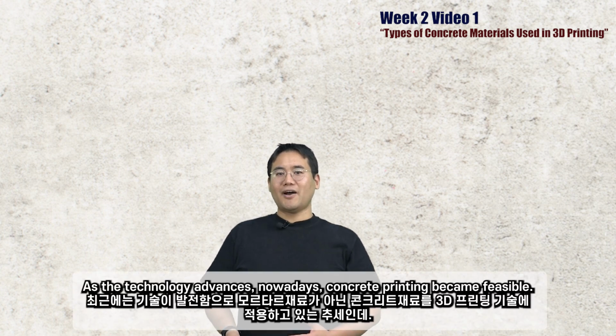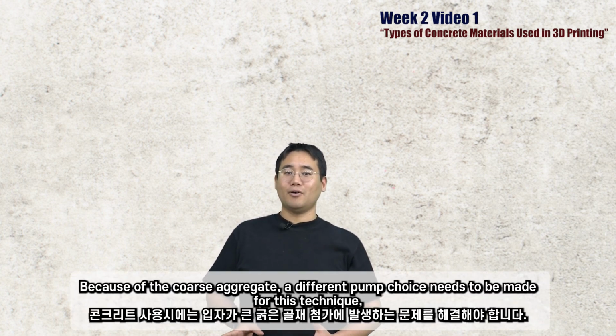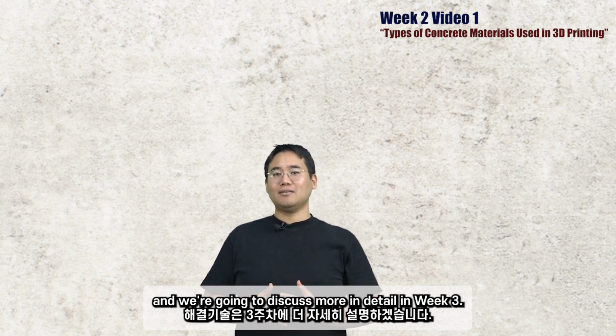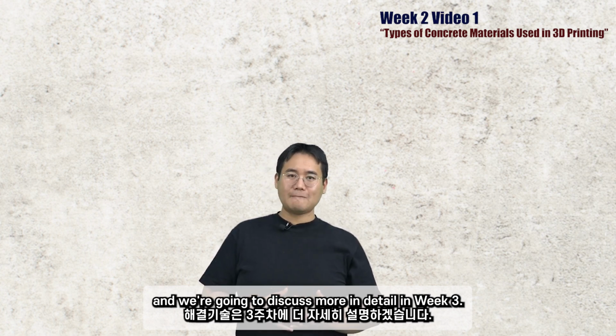As the technology advances, nowadays, concrete printing has become feasible. Because of coarse aggregate, a different pump choice needs to be made for this technique especially, and we are going to discuss more in detail in the following week, week 3.